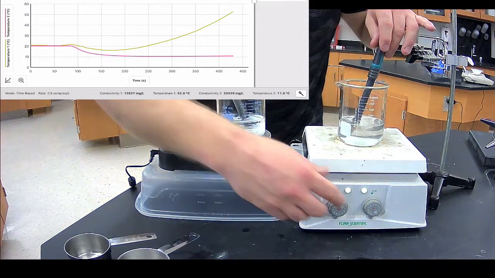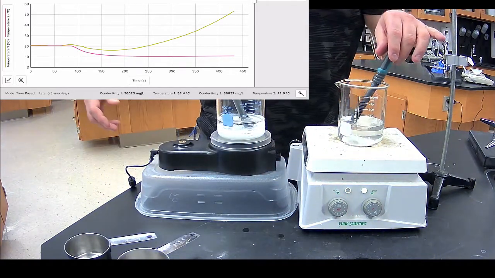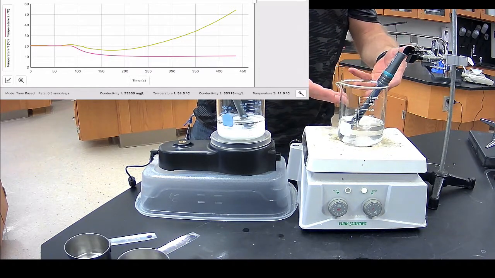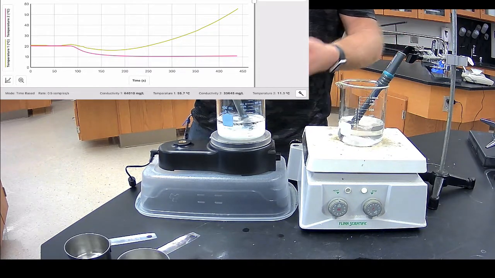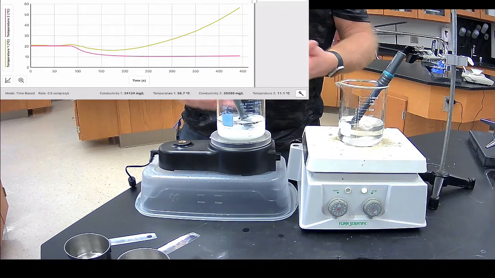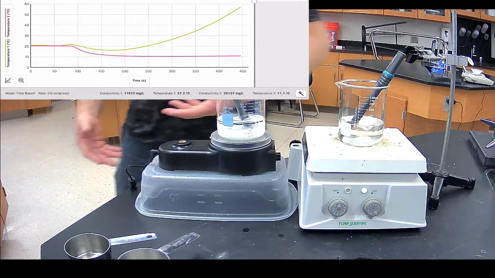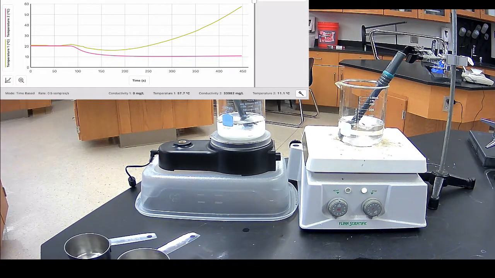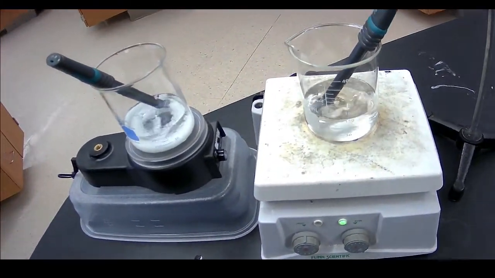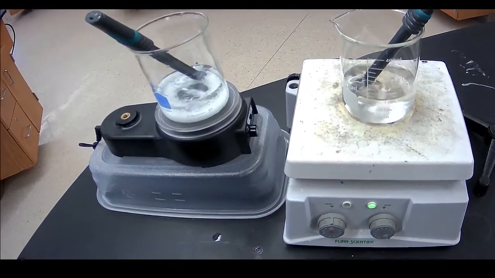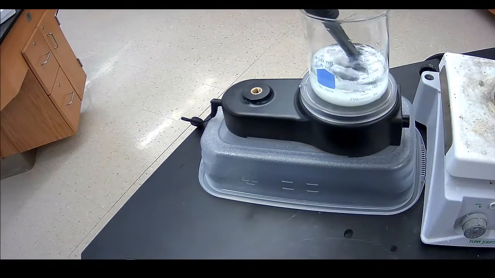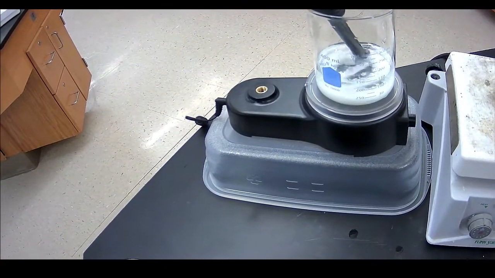Okay, so at this point in time, if we take a look at our two solutions, this solution over here has increased in temperature, and we can see that looking at our graph. This one over here has dropped in temperature and has pretty much stabilized at that temperature. And the big thing we want to look at is the amount of solute particles for each one. So the one that was being warmed, there is no solute particles left. The one that was not warmed up, there's plenty of solute particles left.